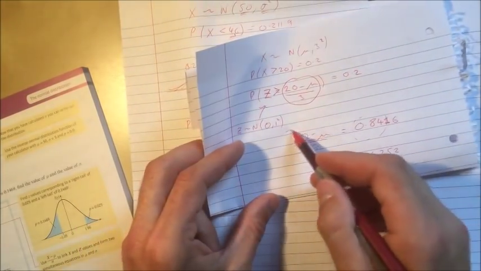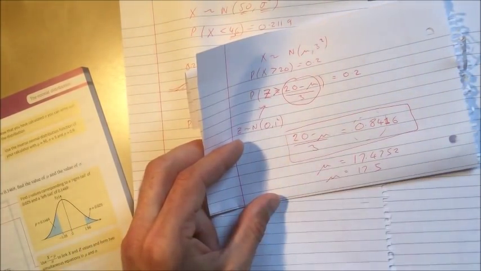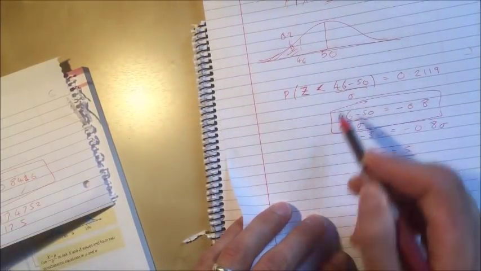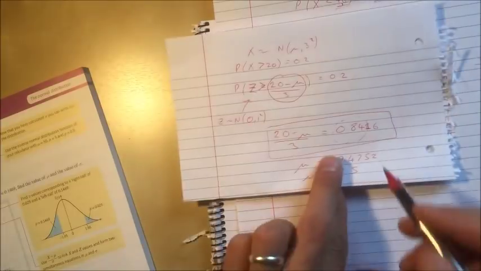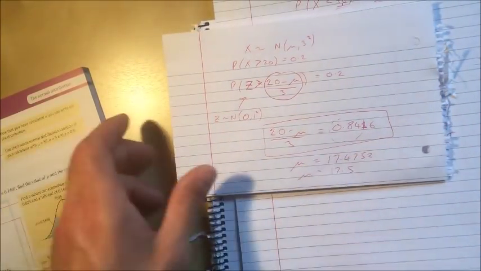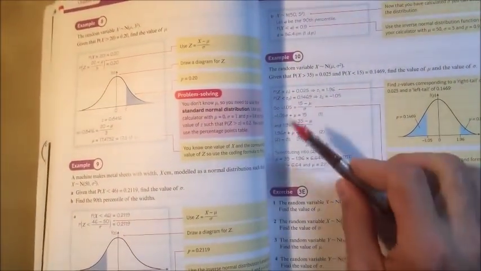But look, finding mu just comes down to finding an equation with a mu in it. Finding sigma comes down to finding an equation with a sigma in it. So if this equation had a sigma in it and there was another one that had a mu and a sigma in it, then we'd have simultaneous equations with mu's and sigmas, and that's exactly what we do. So if you have a look at example 10, that's what they've done.